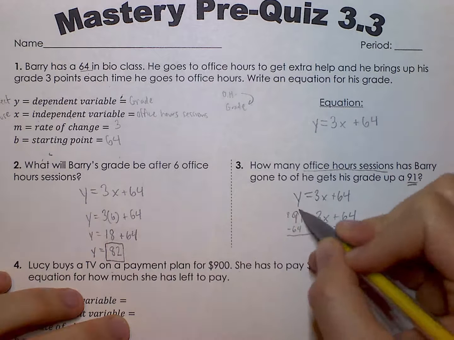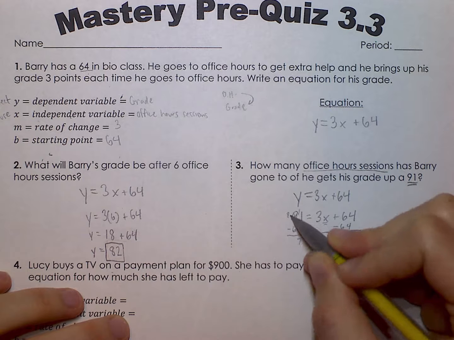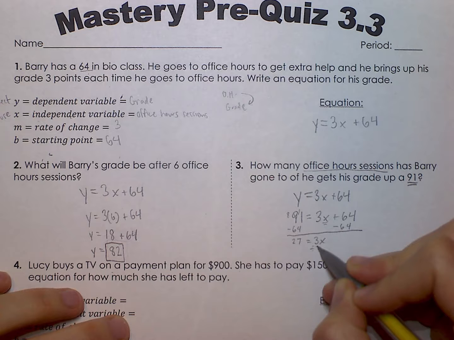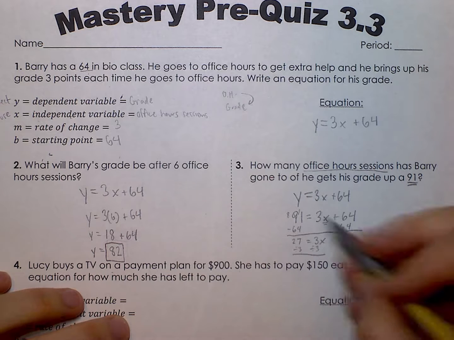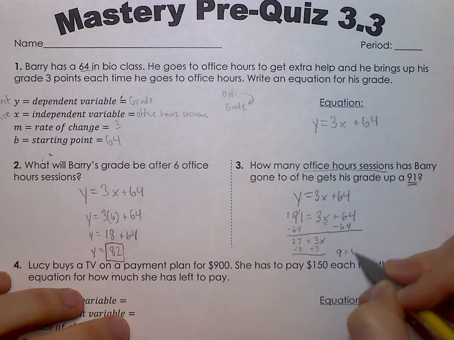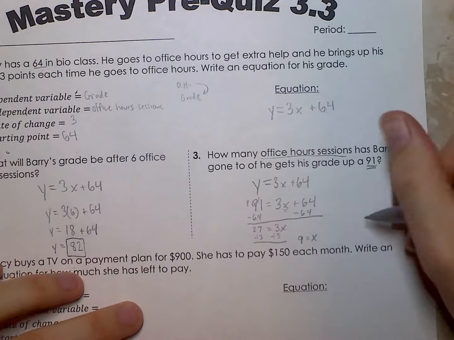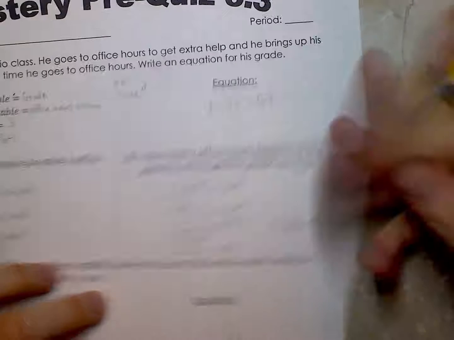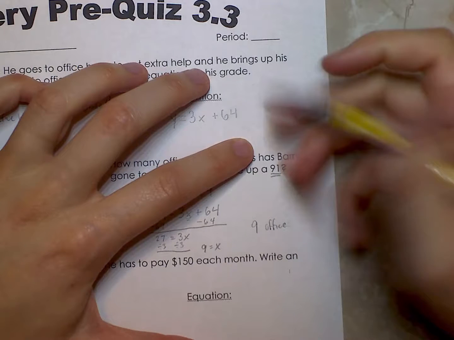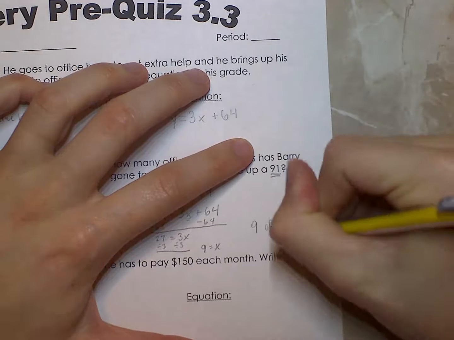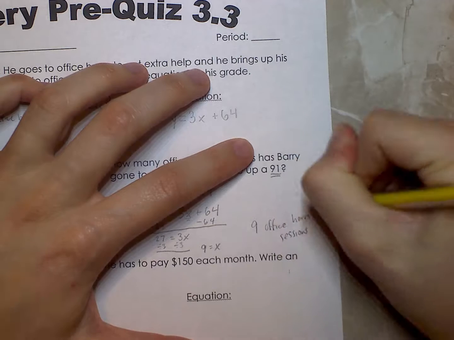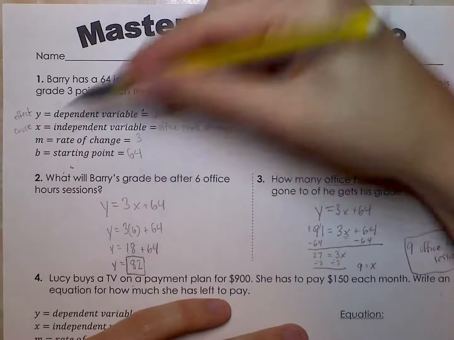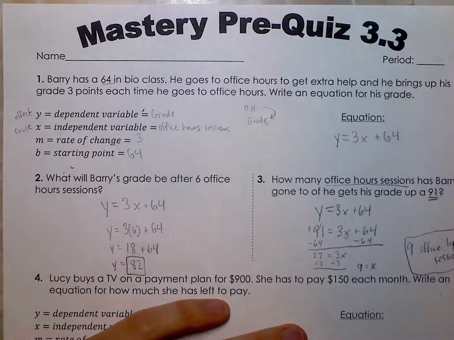91 minus 64 is 27. And then I divide by 3 on both sides, and I get 9 equals x. So it's 9 office hour sessions. And if you ever get confused, like, okay, wait, I got 9, but 9 what? Well, it's 9 equals x, right? Well, x is office hour sessions, so it has to be 9 office hour sessions.